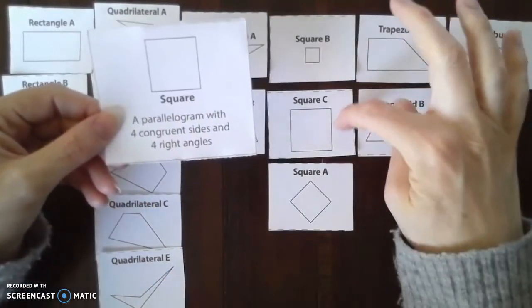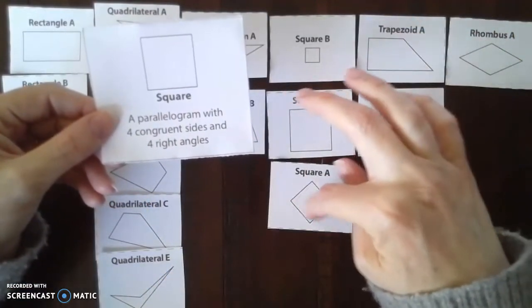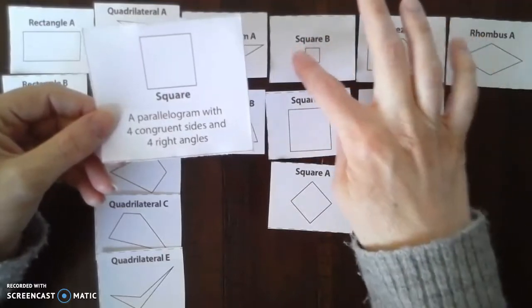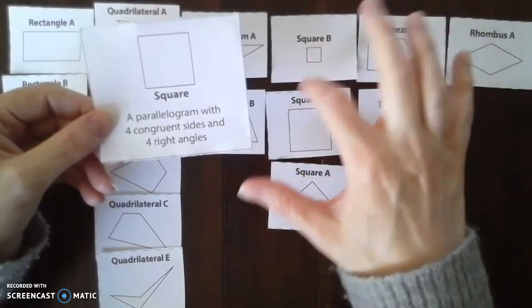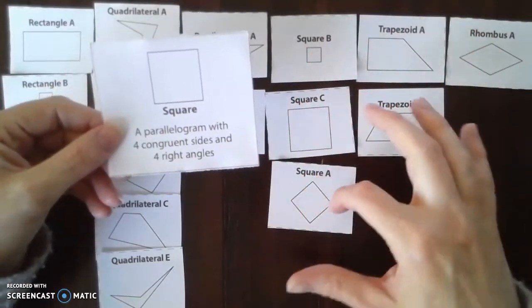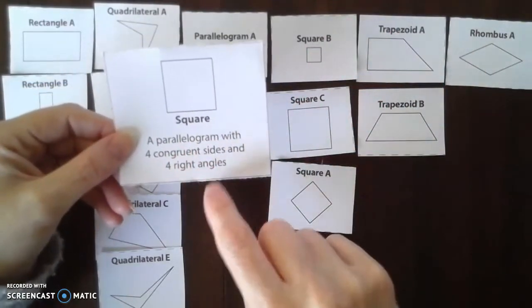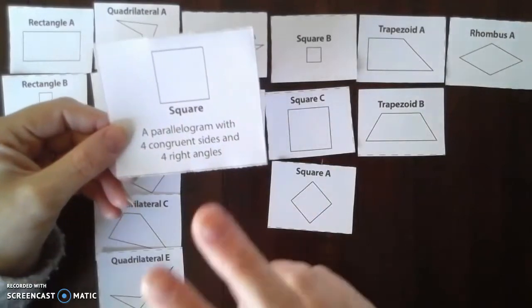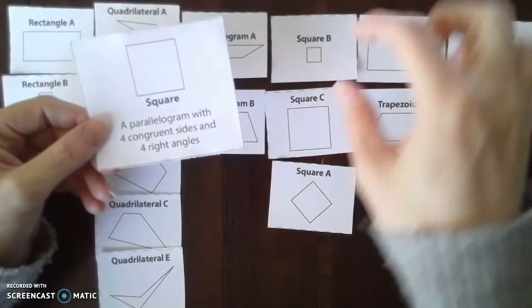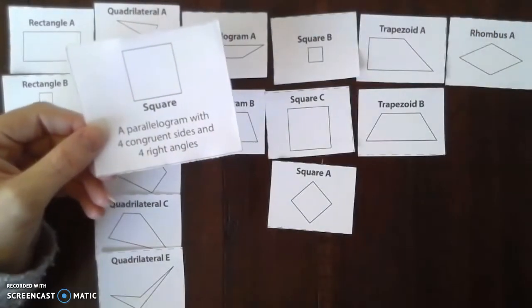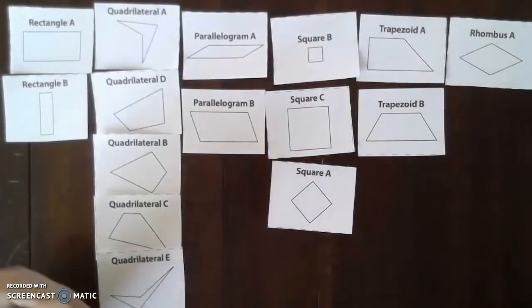So if I look at all of these shapes, are all the sides the same in each one? Yes. Do they have 4 right angles? Do they all meet at an L? Yes. And a parallelogram is a shape that has 2 pairs of parallel sides. Parallel, parallel, parallel, parallel, parallel, and parallel. Check!